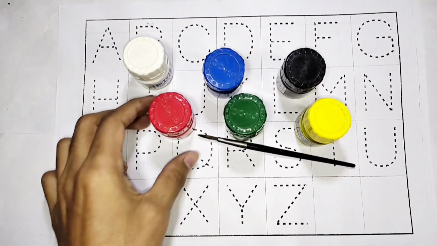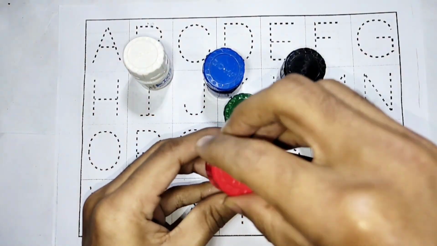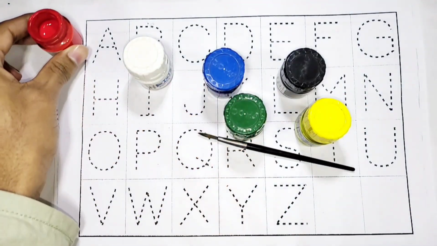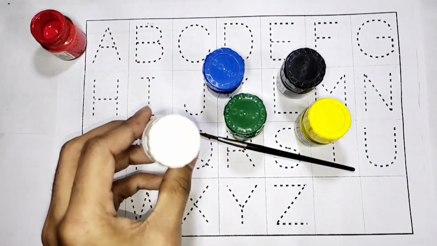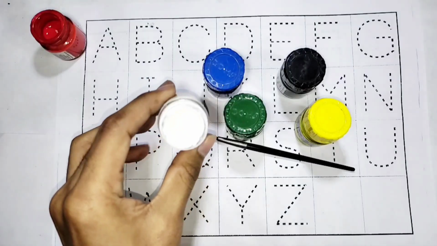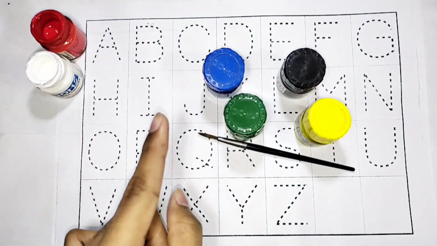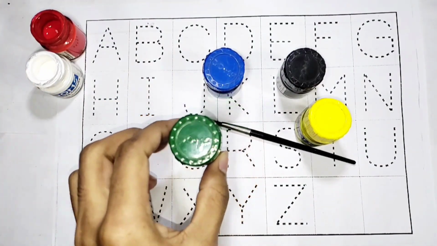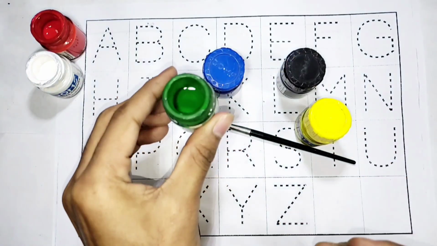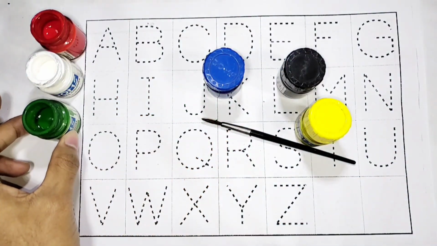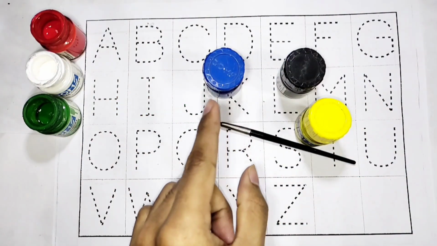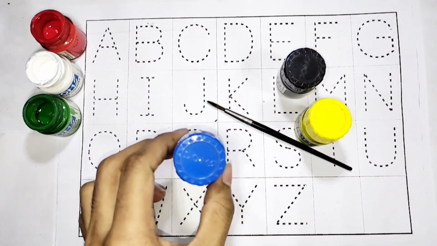Kids, now we are opening the color of red. Red color. The next one is white color. The color of white. The next one is green color. Now we are opening the color of green. Kids. And the next one is blue color.